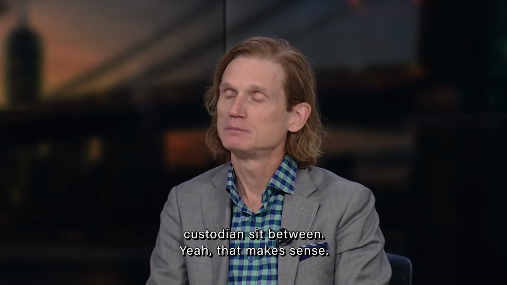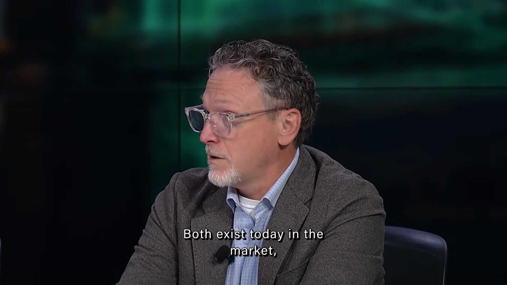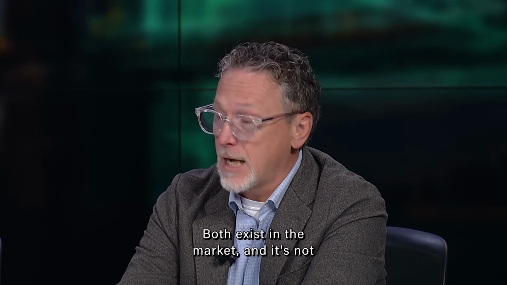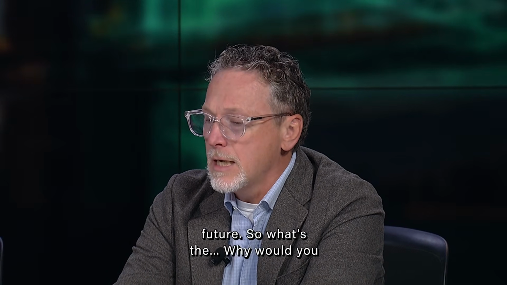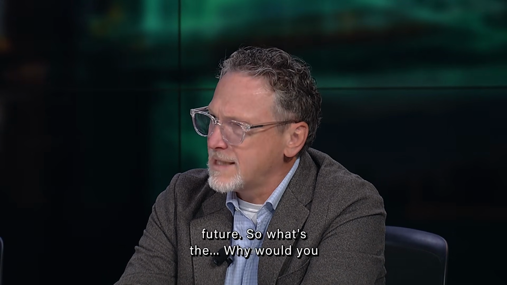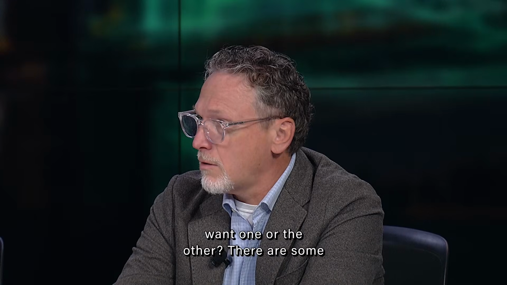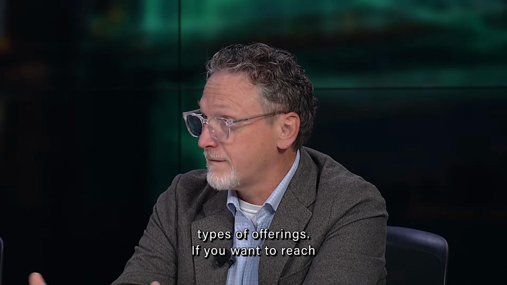Yeah, that makes sense. Did you want to add something? Well, it's important to compare these two models, and it's not right or wrong. Both are necessary. Both exist today in the market, and it's not like either is going to go away in the near future. So why would you want one or the other? There are some nice aspects of direct registration, but typically that's for limited scale types of offerings.